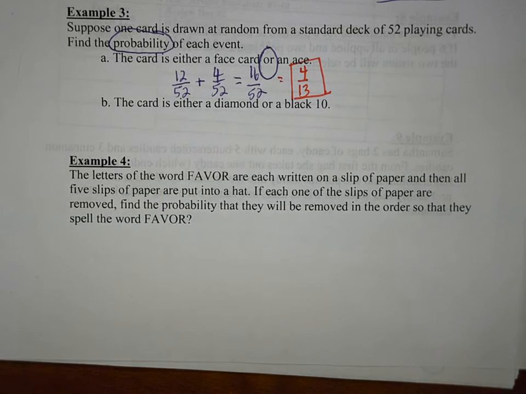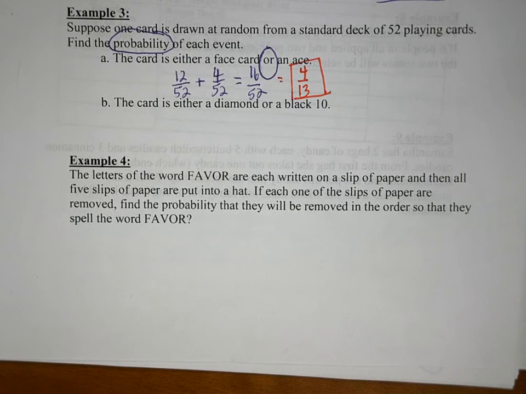Questions? Okay, part B, you're going to try this one on your own. I'll give you guys about a minute, and I'll walk around and check answers. So it's 15 over 52, right? Yeah. There's no overlapping.